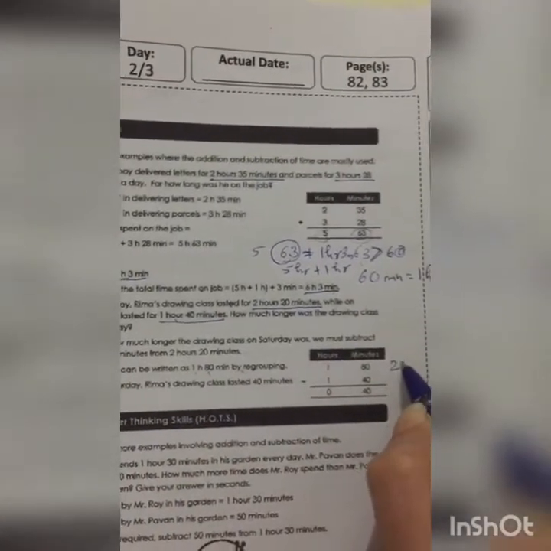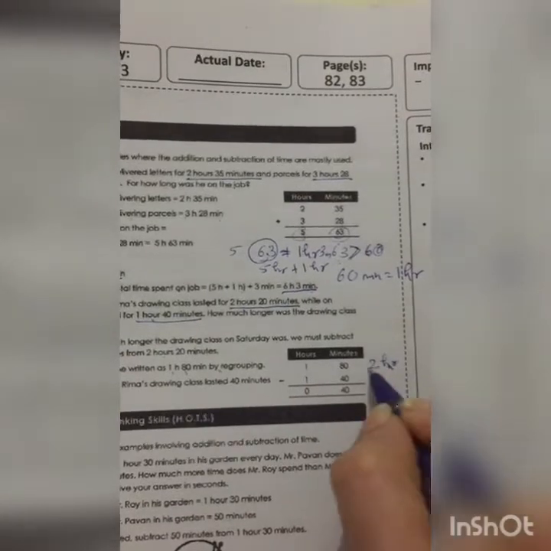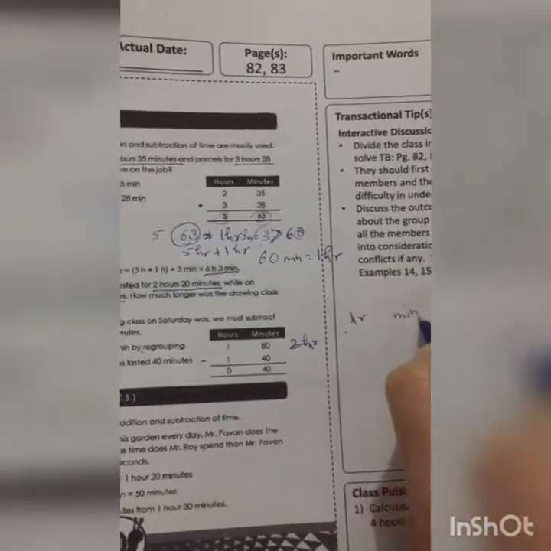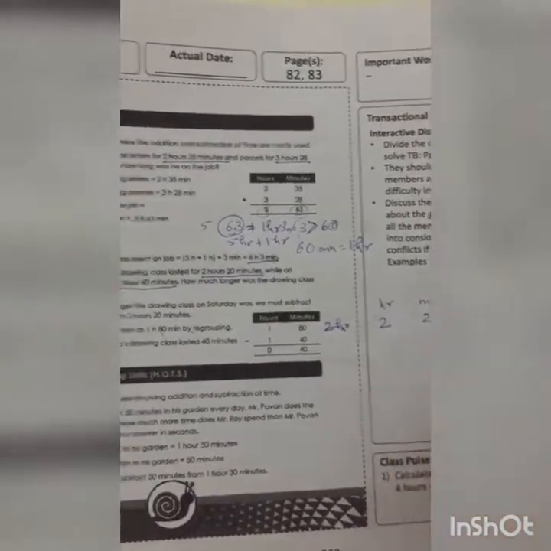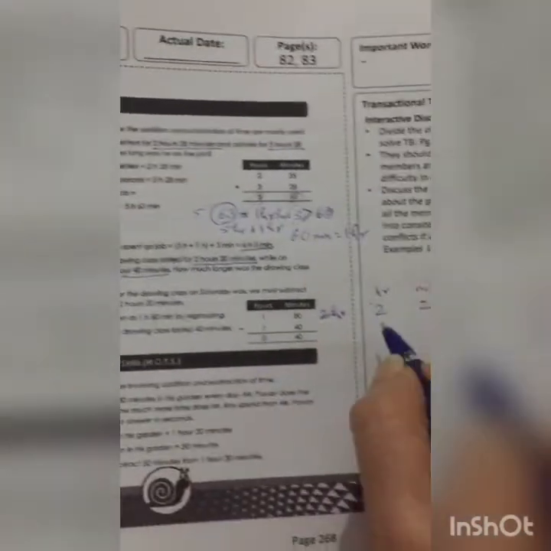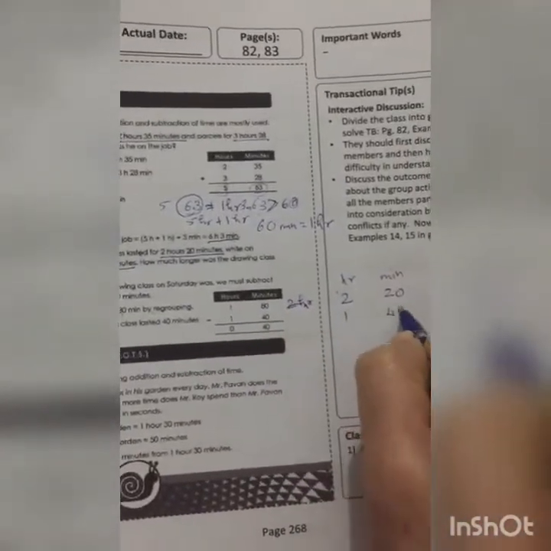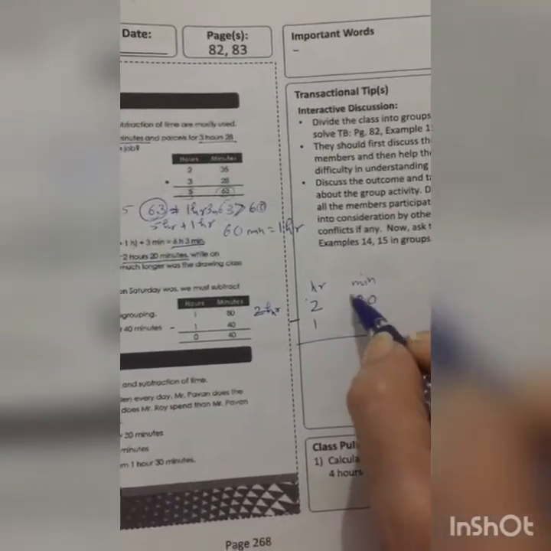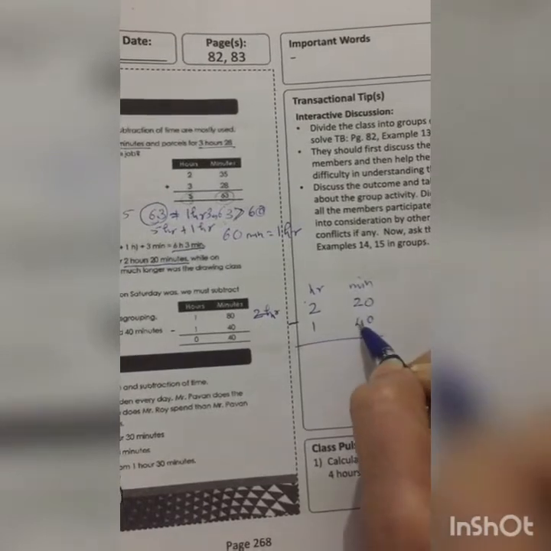Here I'll write hours and minutes. They are saying 2 hours and 20 minutes and 1 hour 40 minutes. Now we can't subtract this because this is a lower number and this is a higher number.